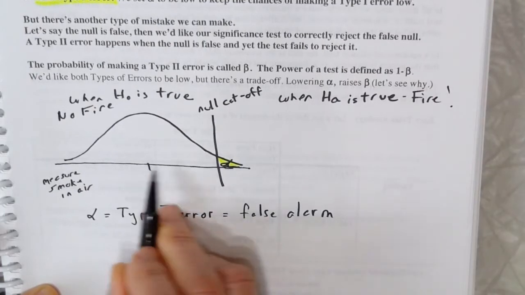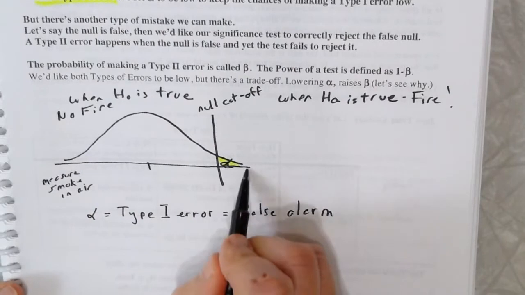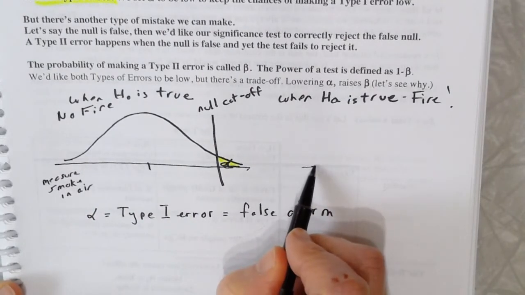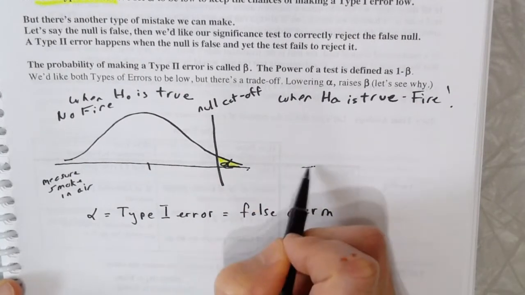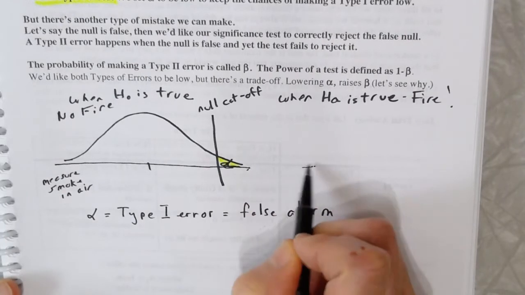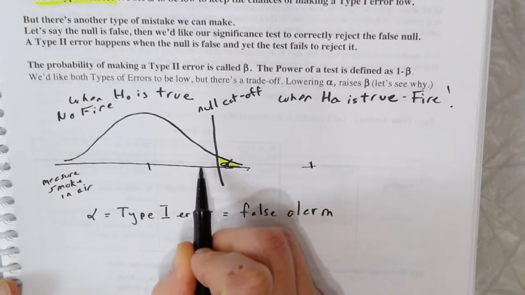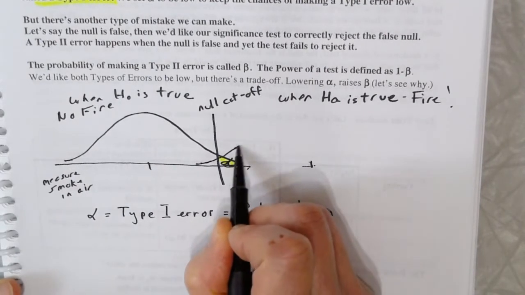Okay, now we're along the same axis. When there's a fire, of course there's going to be a lot more smoke. But sometimes not. So there's a different distribution here of how much smoke is in the air when there is a fire. And sometimes there's not much smoke, but there's going to be some overlap between the two.